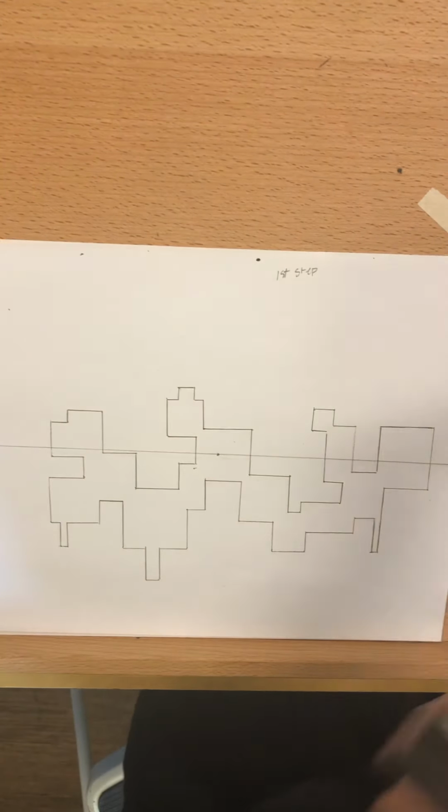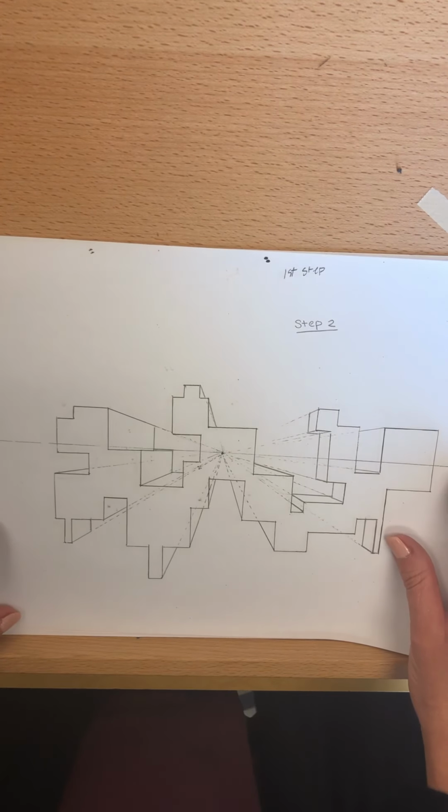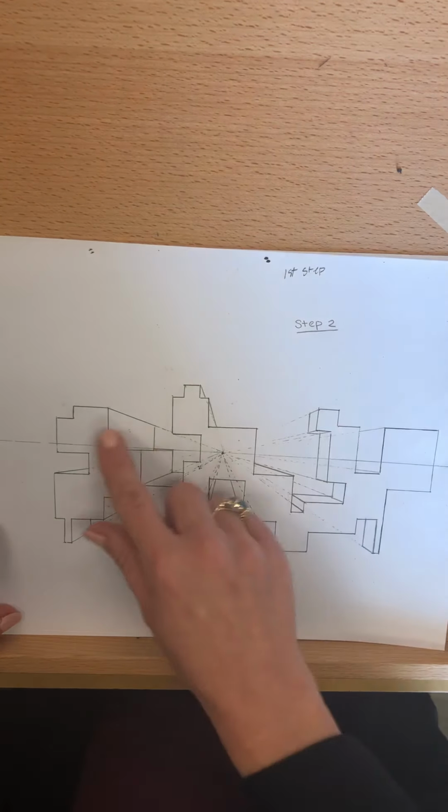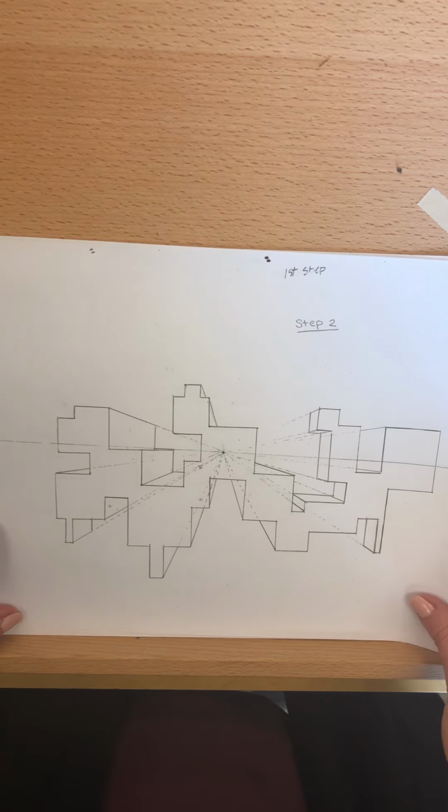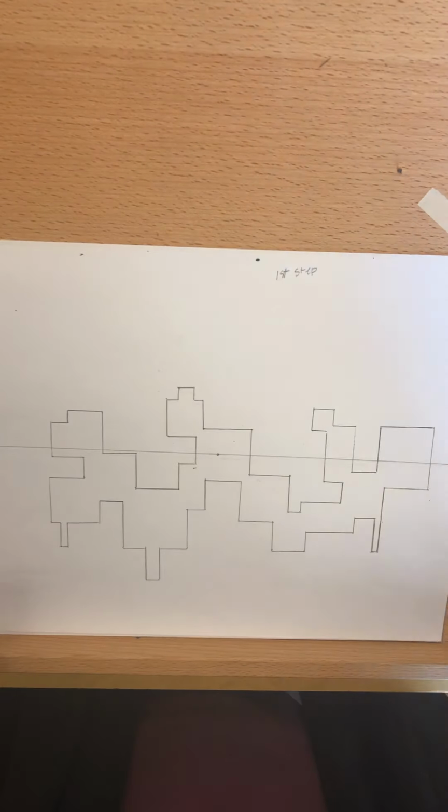The next video is going to be step 2. So I'll be walking y'all through how you actually make this look dimensional, and it is not as hard as it looks. I'll see y'all in a bit.